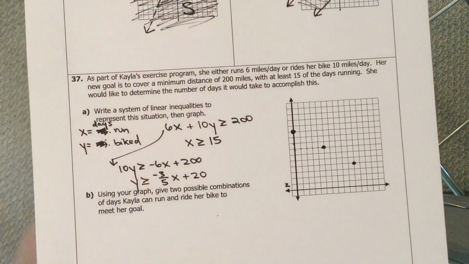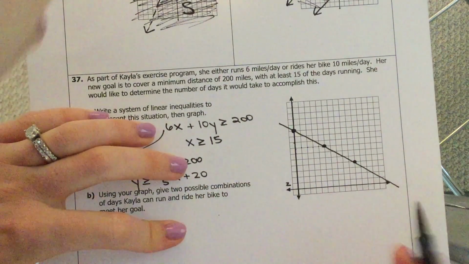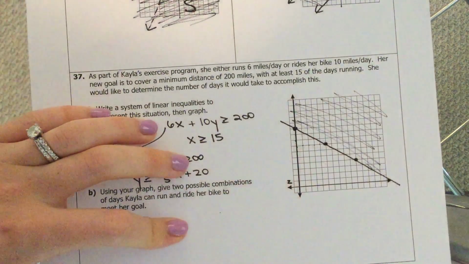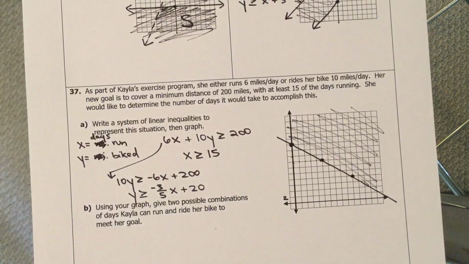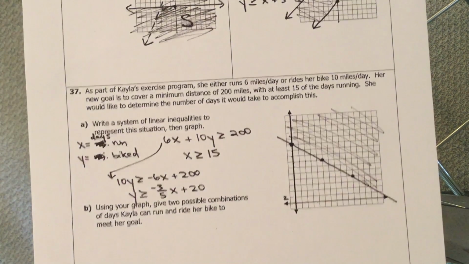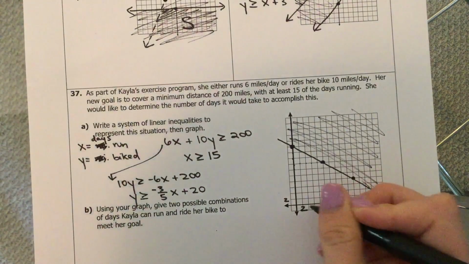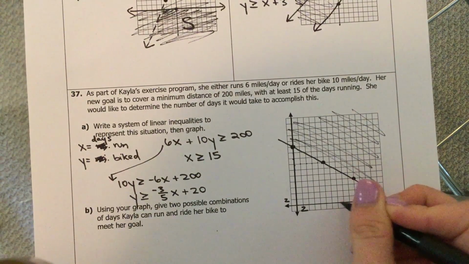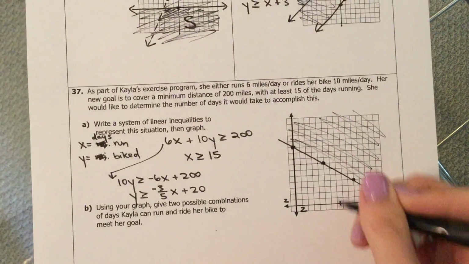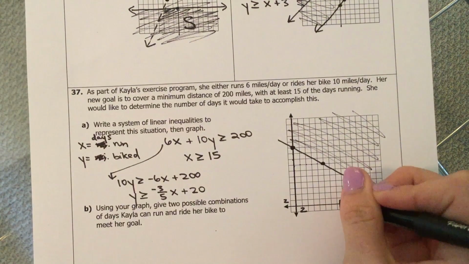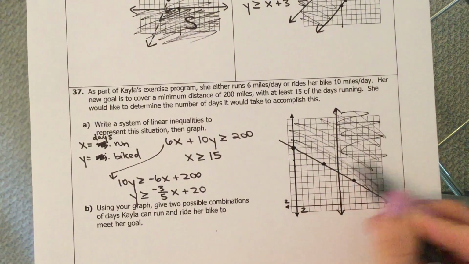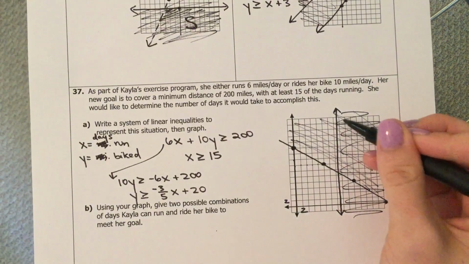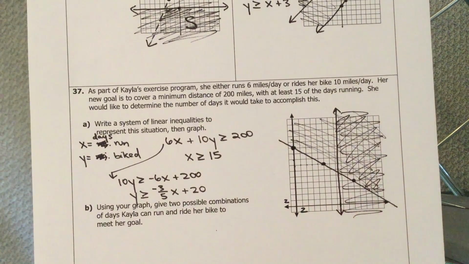Okay, so we get that set up. So greater than or equal to this line right here. So the or equal to makes it solid. The greater than makes us shade above. And then the second one, we want x to be greater than or equal to 15. So we can scale this one as well by 2. So 2, 4, 6, 8, 10, 12, 14, 16. So 15 would be right in the middle there. Greater than or equal to. So the or equal to makes it solid, and then greater than takes us out to the right here. Okay, so this part, that's our solution set where these two overlap.